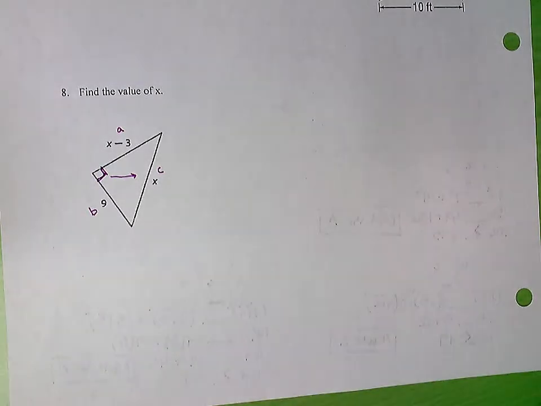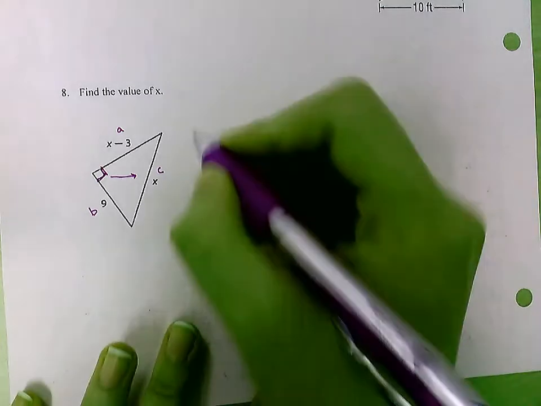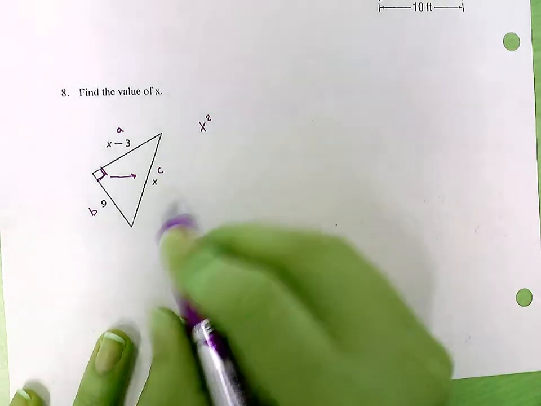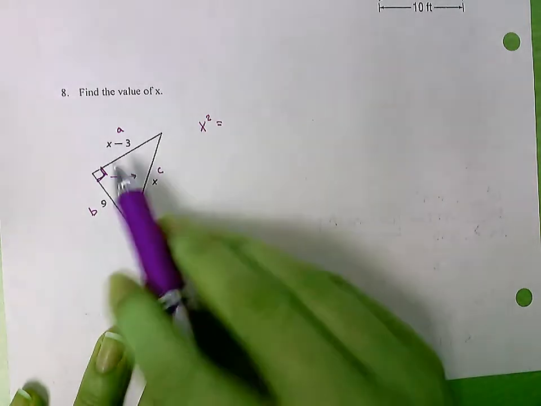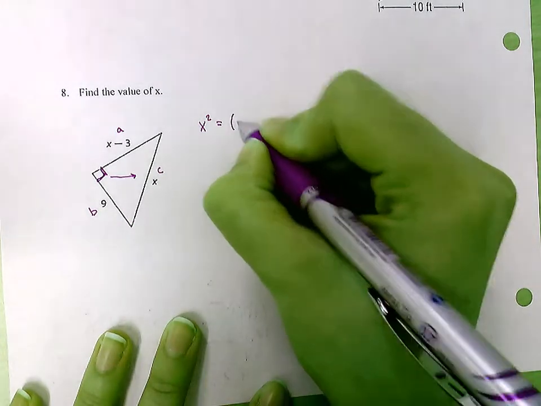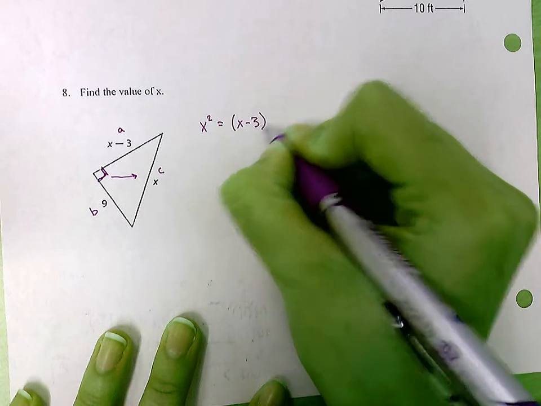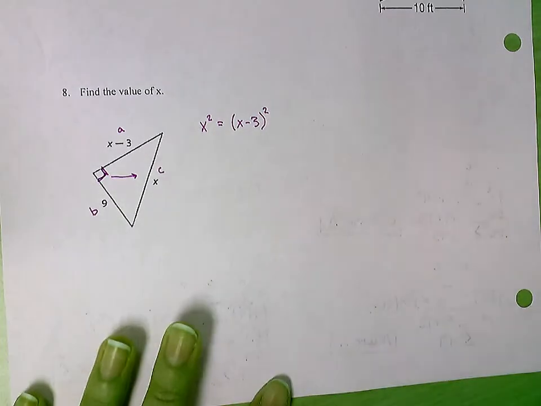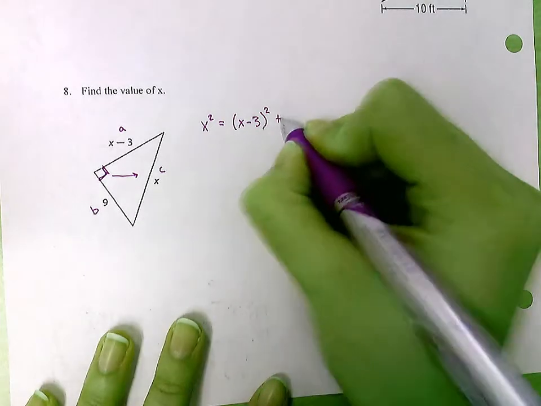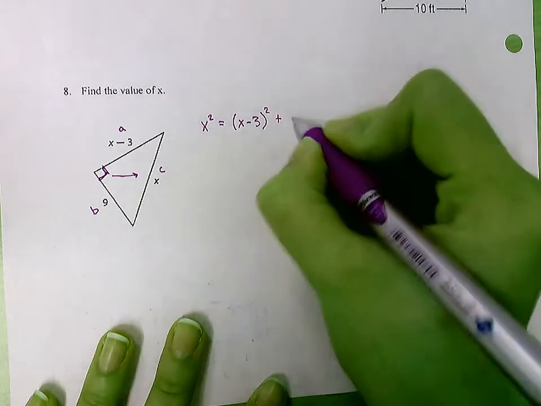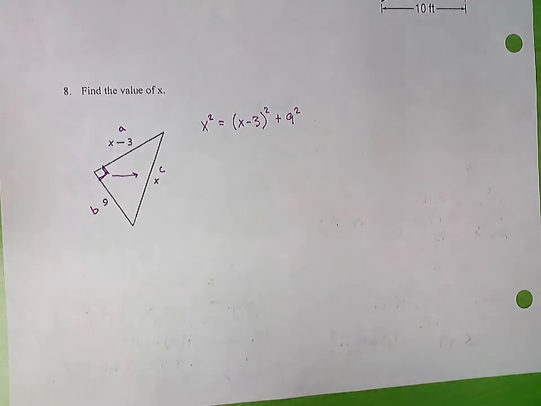Do you want me to write C first? Yeah? Okay. So since C is x, I'll write x squared is equal to A squared. You need that whole quantity of x minus 3 squared. Okay? Plus B is 9 squared.